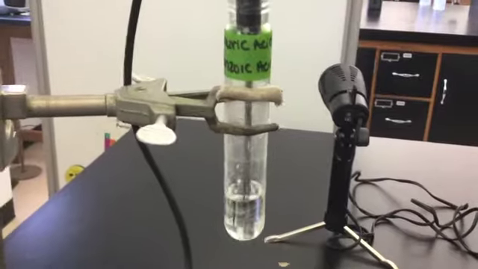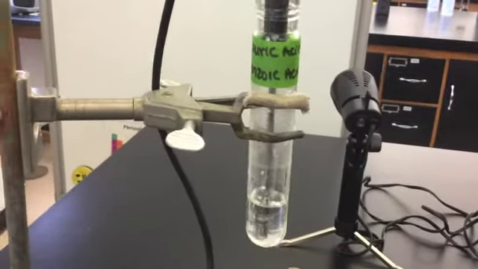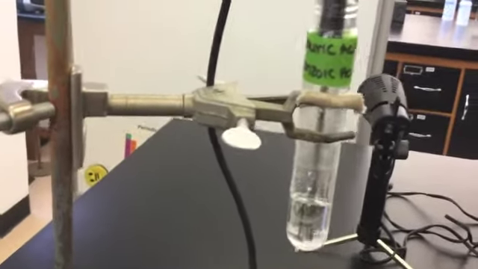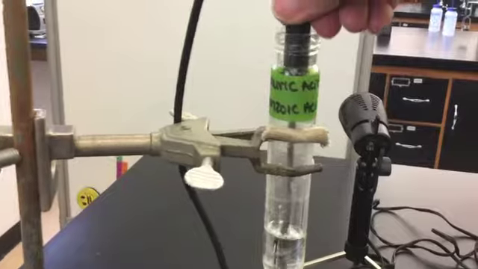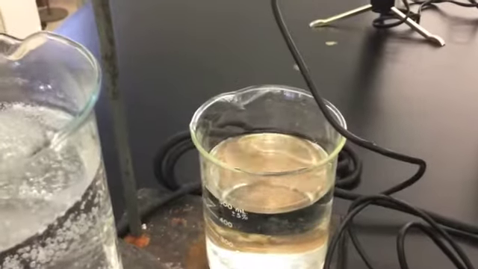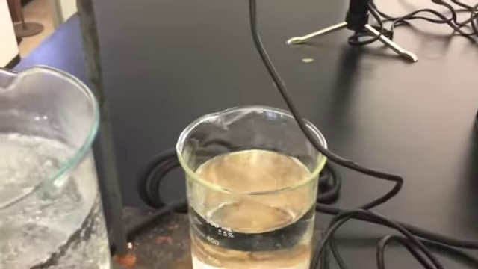Once this is stirred, remember it will take about 45 seconds for the thermometer or temperature probe to equilibrate to the temperature of the liquid. You will need to immerse the test tube into the cold or room temperature water bath and start the data collection. All the while, continue stirring.